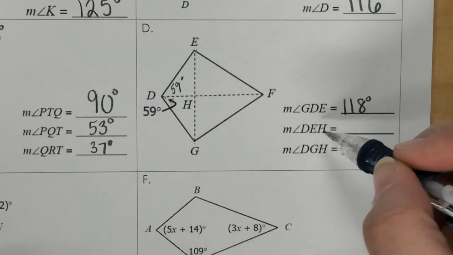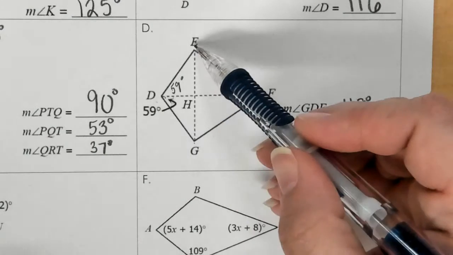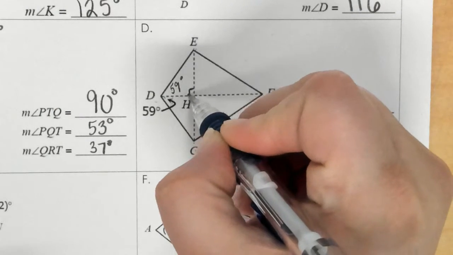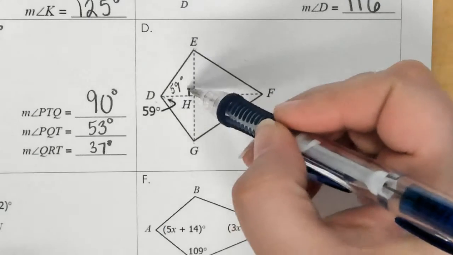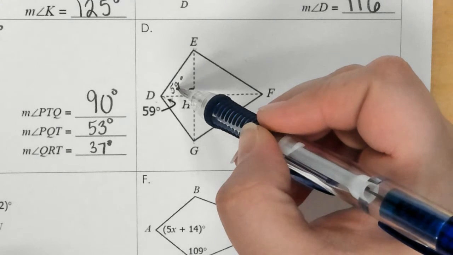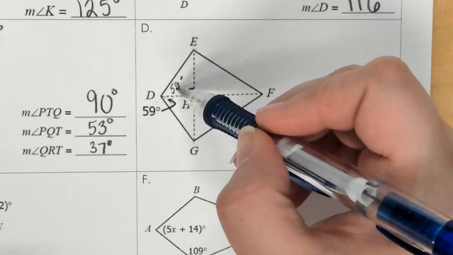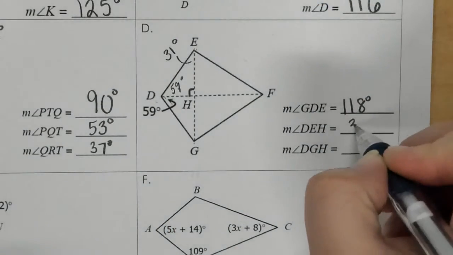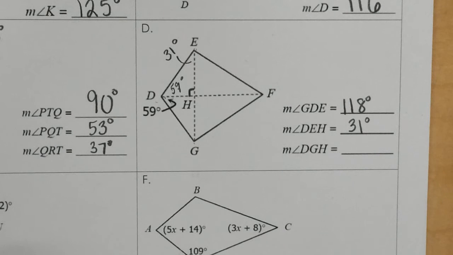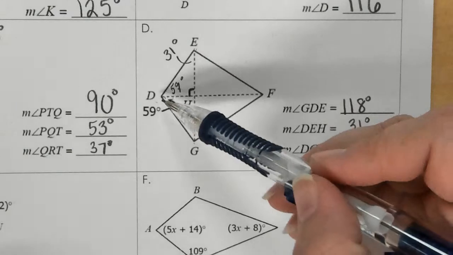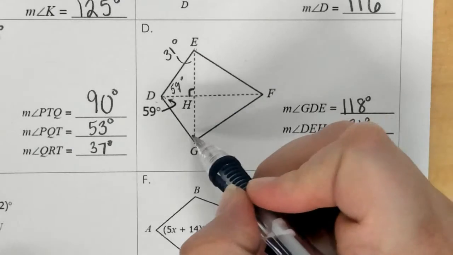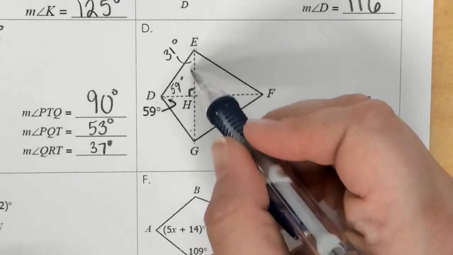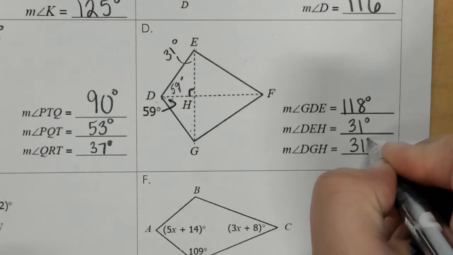Then we have the measure of angle DEH. So DEH. Okay, well we know that this is 90. And we have a triangle, so 90 plus 59 is 149. We subtract that from 180, and that gives us that this little part is 31 degrees. Then it asks us for DGH. So this angle here, and these triangles are going to be the same, so their angles will be the same, so that will also be 31 degrees.